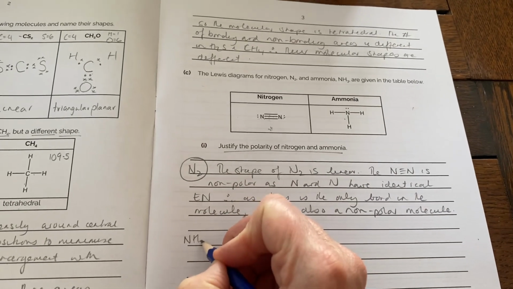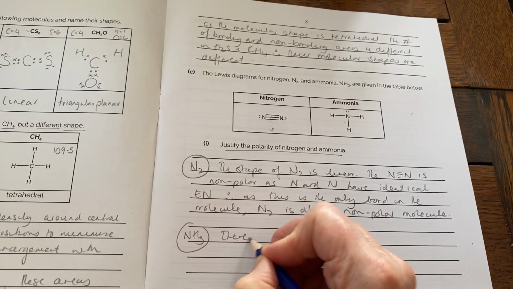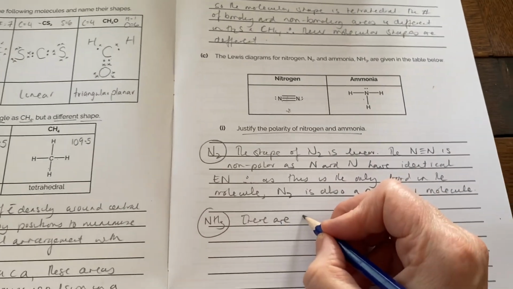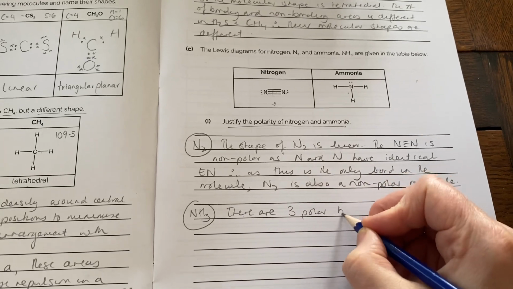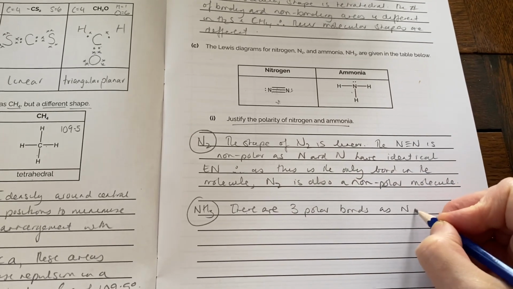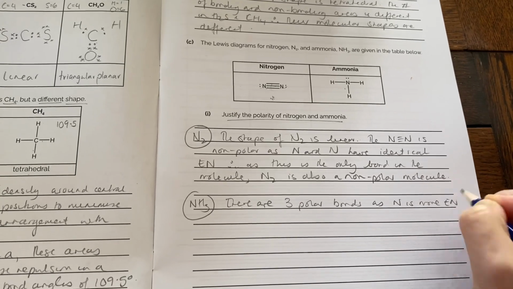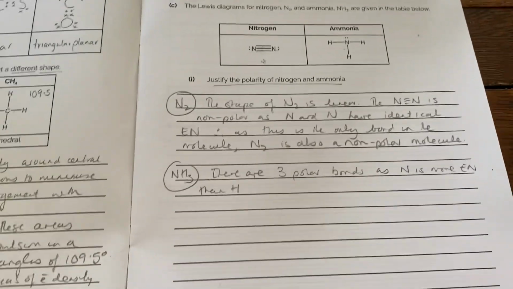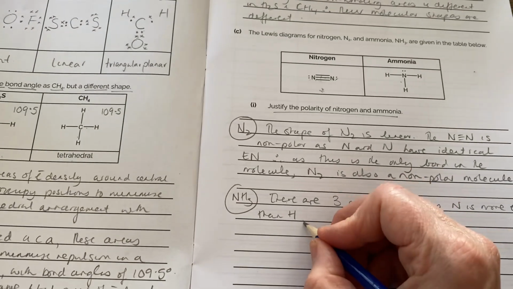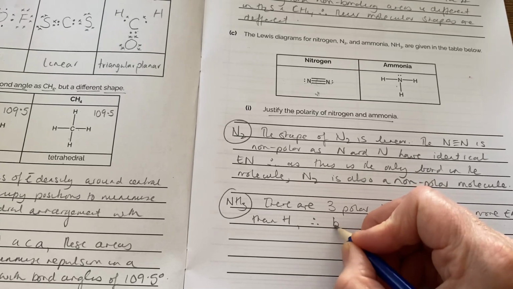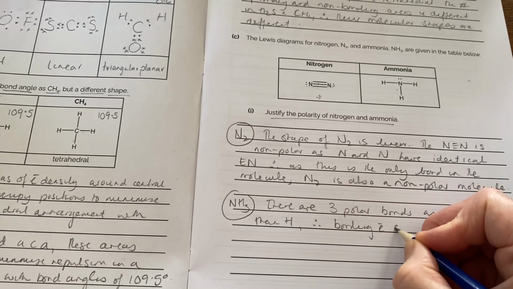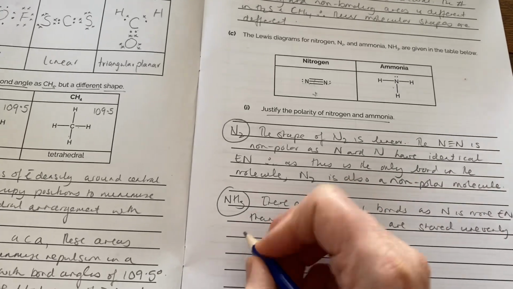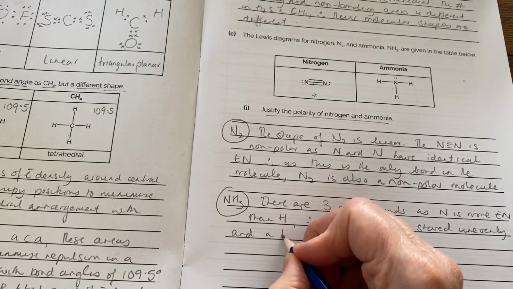I'll then talk about NH3. I will go, there are, oops, what happened? Something fell over. There are 3 polar bonds, as N is more electronegative than H. You should know that, but if you don't, you could just say they have different electronegativities. Therefore, bonding electrons are shared unevenly and a bond dipole forms.